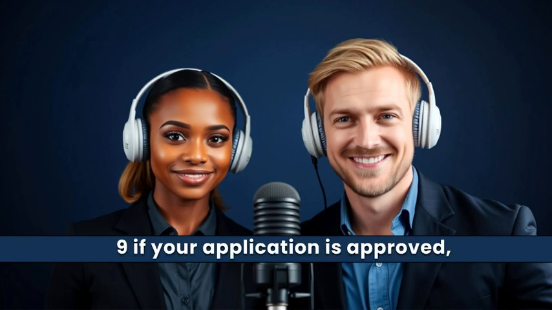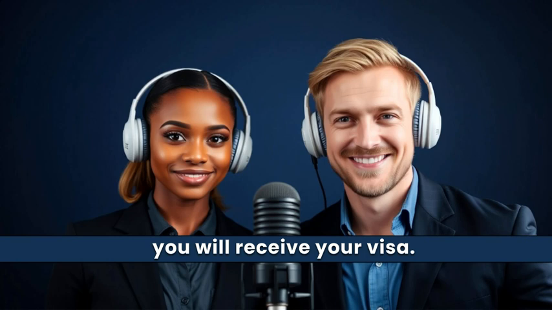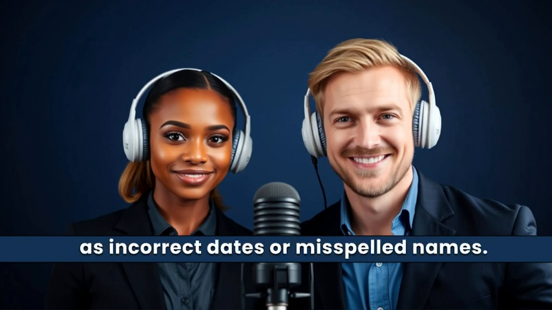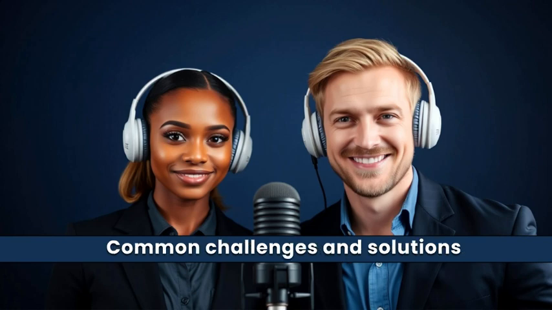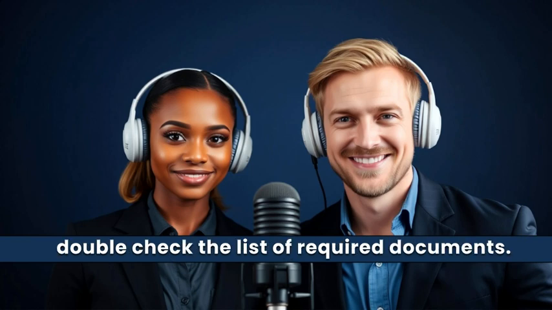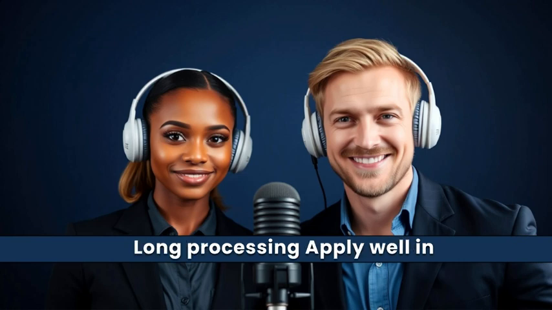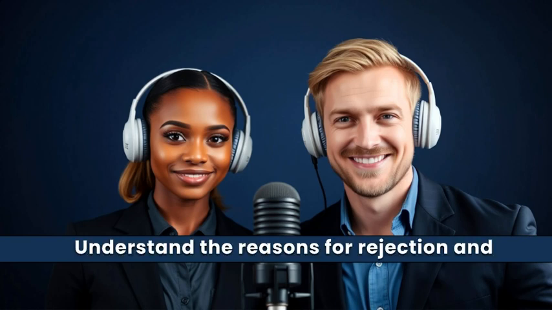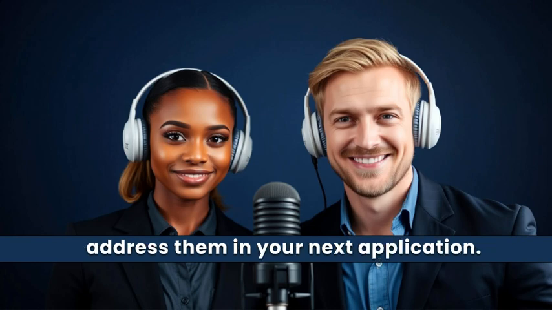9. Receive your visa. If your application is approved, you will receive your visa. Check the visa carefully for errors, such as incorrect dates or misspelled names. Common challenges and solutions. Incomplete documentation. Always double-check the list of required documents. Long processing times. Apply well in advance of your travel date. Rejection. Understand the reasons for rejection and address them in your next application.